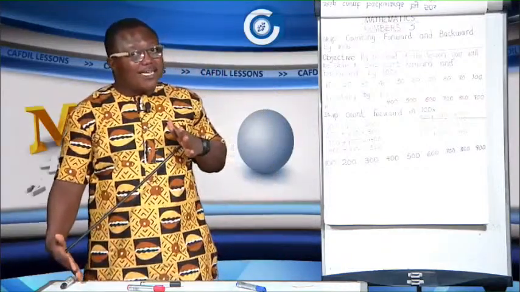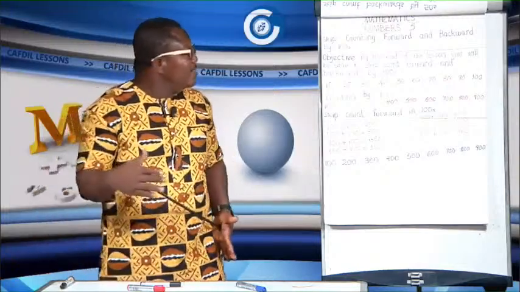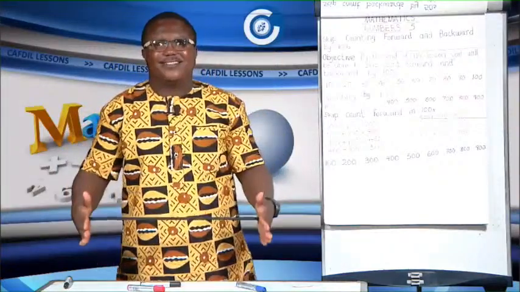Remember in numbers part 4, we looked at skip counts forward and backwards by 50s. But today, we are looking at skip counting forward and backward by hundreds.